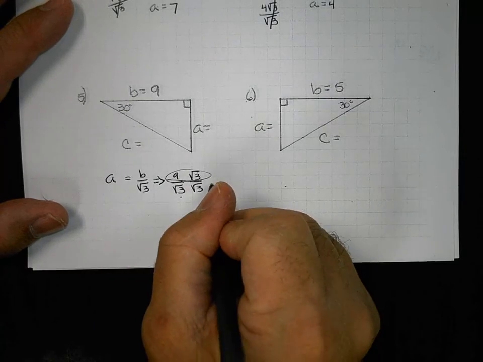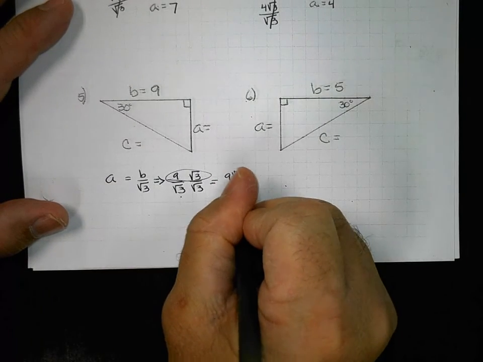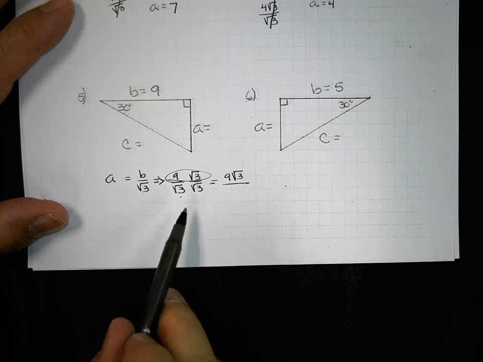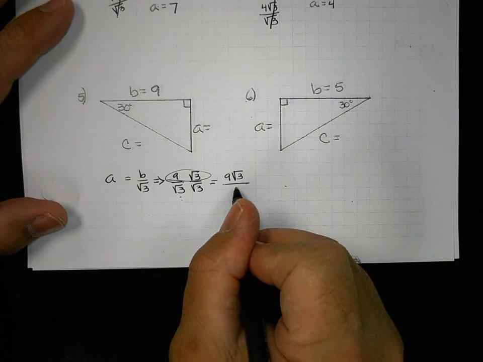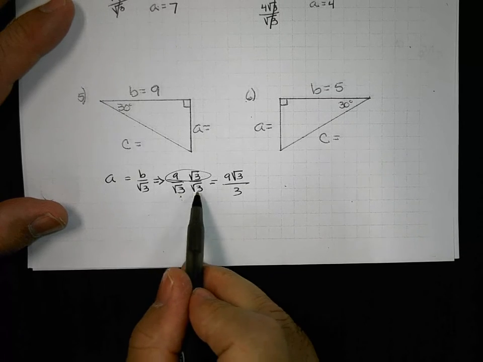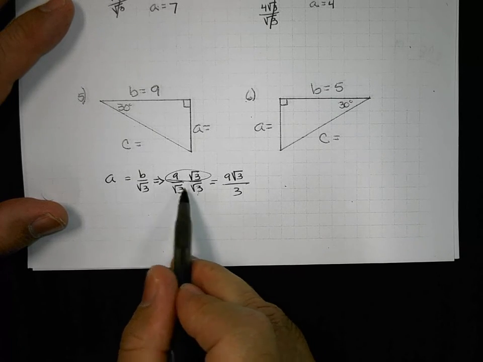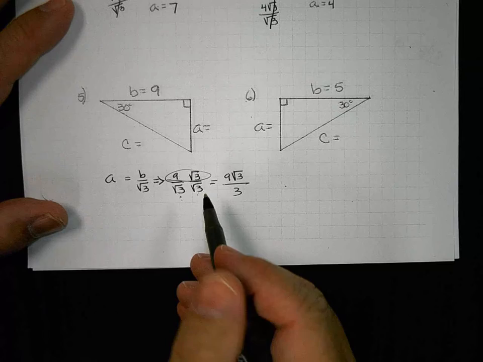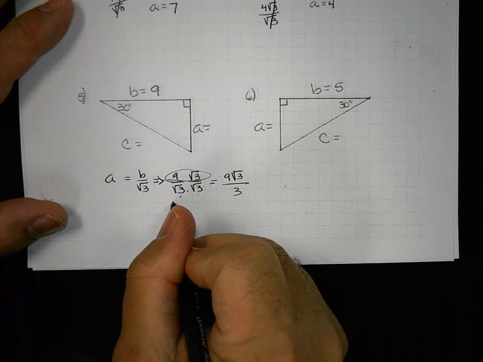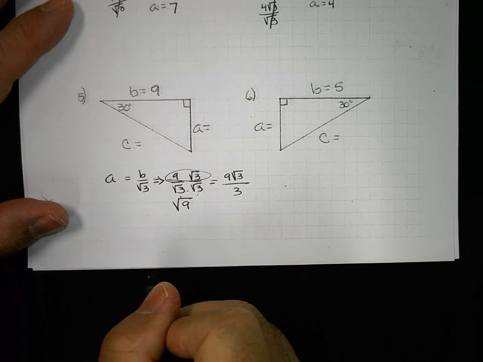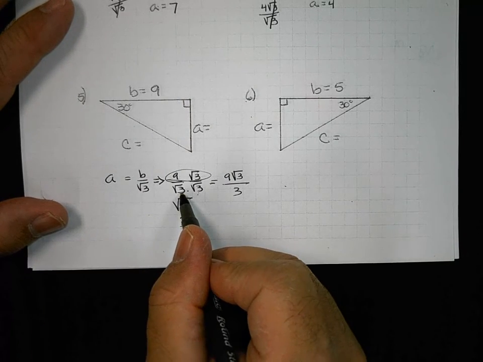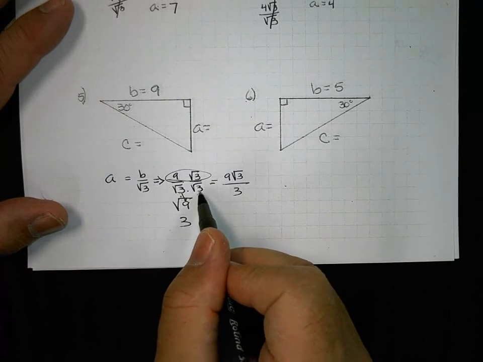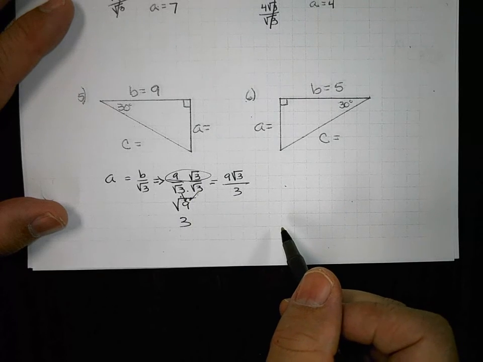All right, 9 times the square root of 3 is just 9 root 3. Something you've really got to get a handle on. The square root of 3 times the square root of 3 equals 3. Anytime we multiply 2 identical radicals, we just get what's underneath. Why? Because the square root of 3 times the square root of 3 is the square root of 9. And of course, the square root of 9 is 3. Whenever we multiply 2 radicals, we just put them under the same roof.